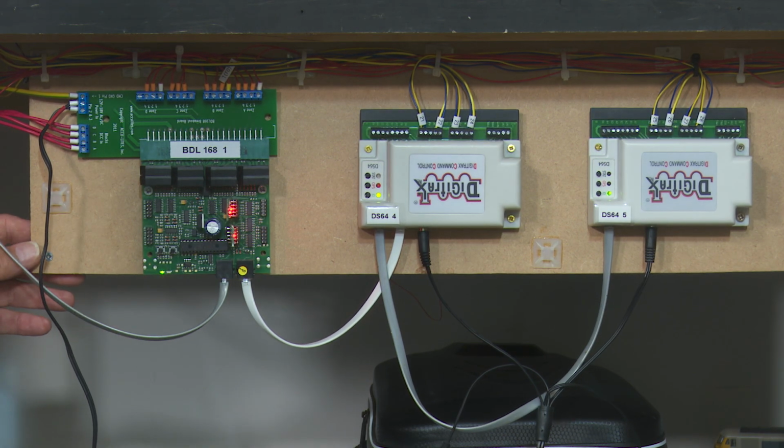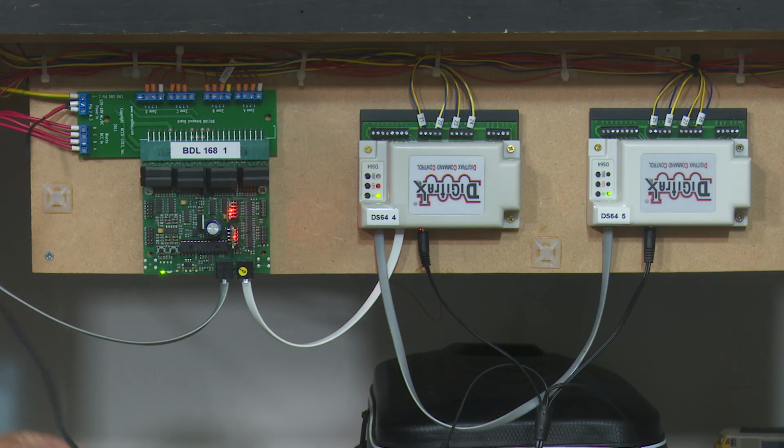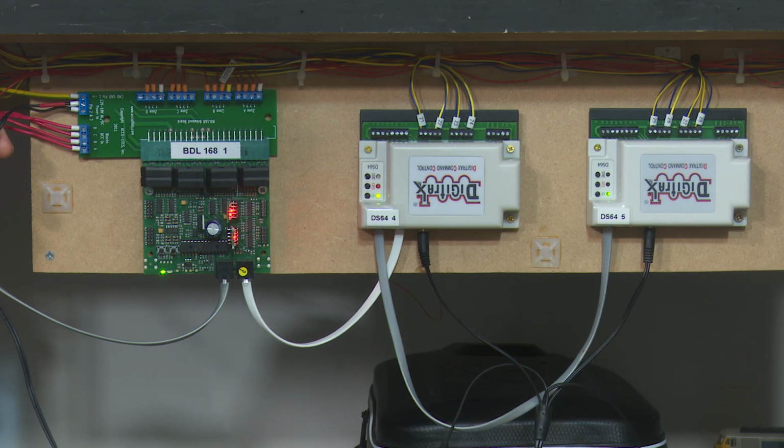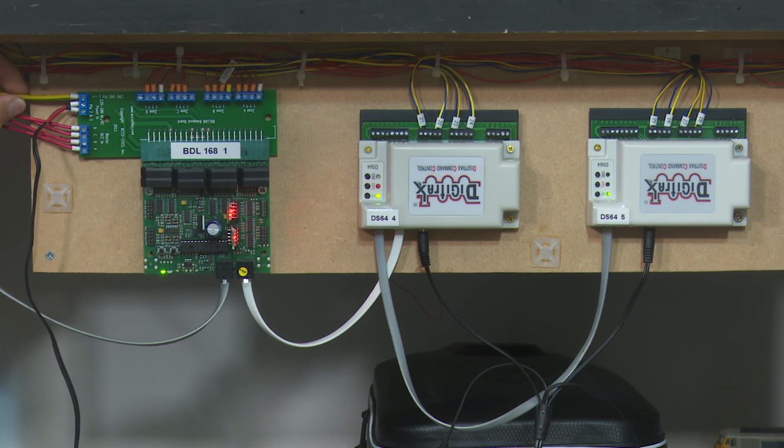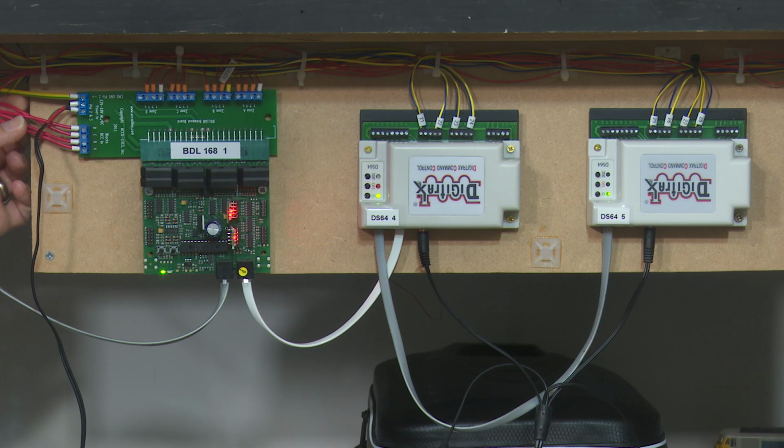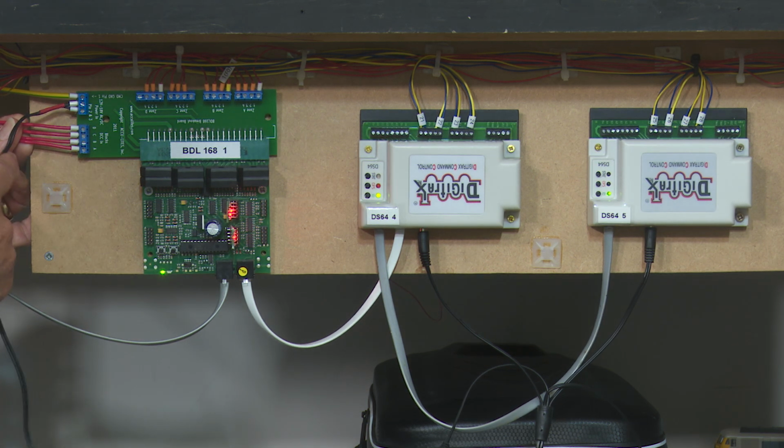So getting back to how it works then, here's the power in, as I mentioned, between 12 and 18 volts AC or DC, and this makes the BDR work. It also has an earth cable coming from the main controller. There are 4 feeds coming in, which are the red bus cables, because I split mine into districts.